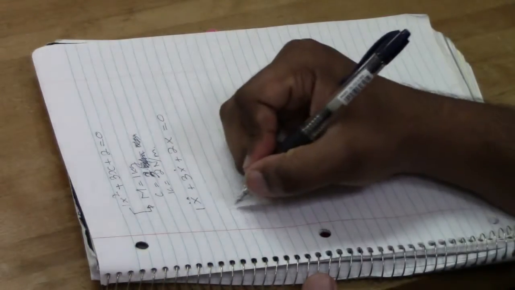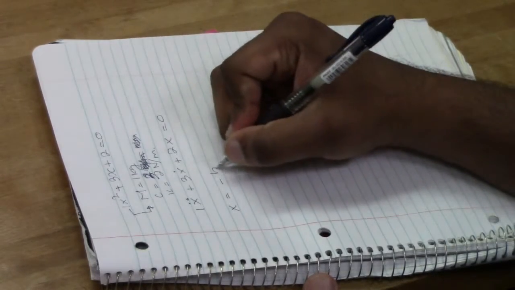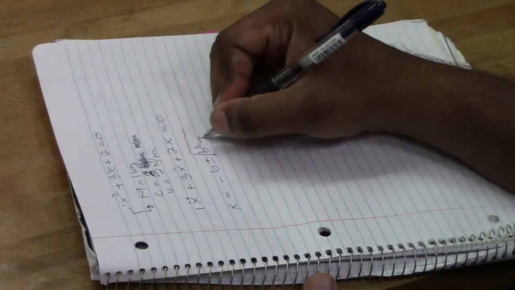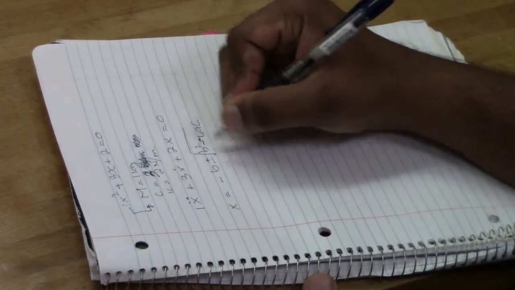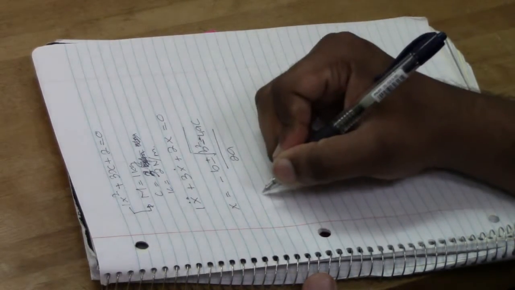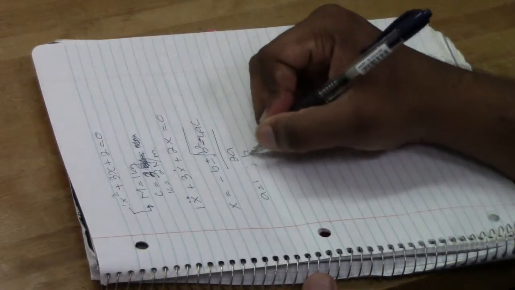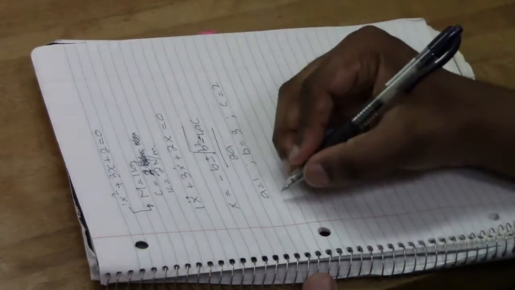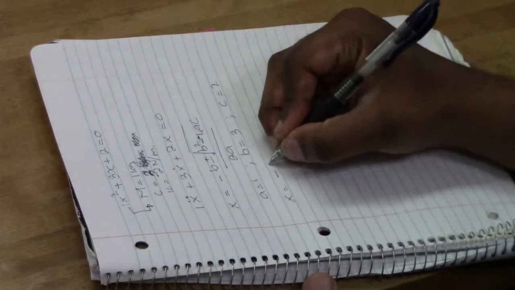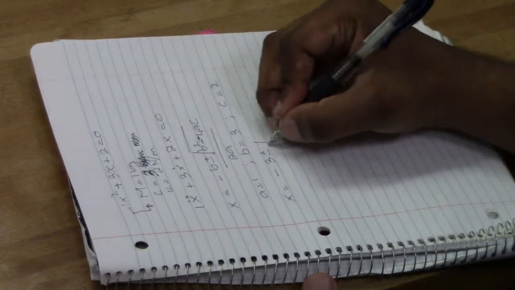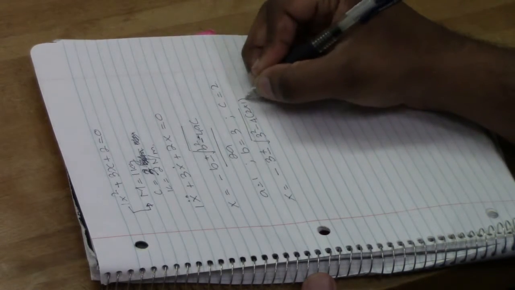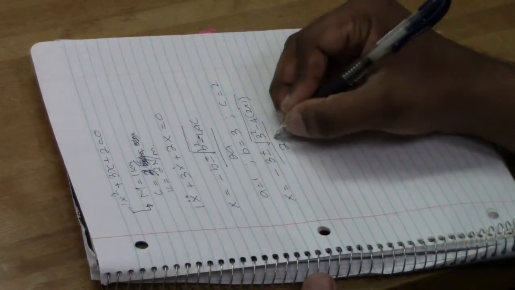So when I solve for the system, x is equal to minus b plus or minus the square root of b squared minus 4ac, divided by 2a. So a is equal to 1, b is equal to 3, c is equal to 2. So x is equal to minus 3 plus or minus the square root of 3 squared minus 4 times 2 times 1, divided by 2 times 1.